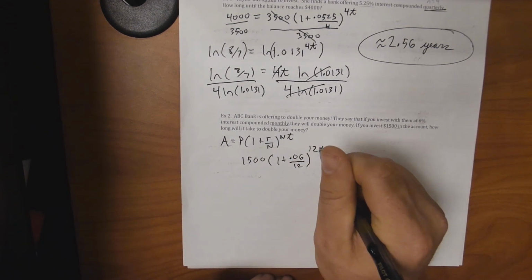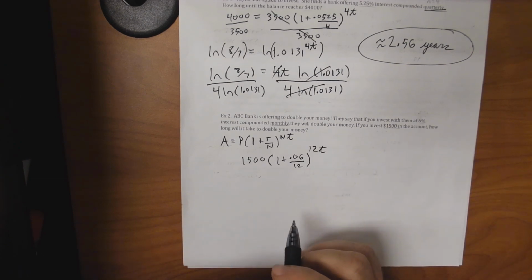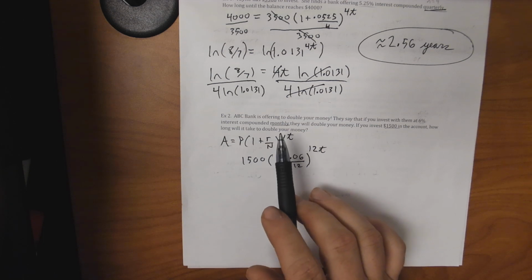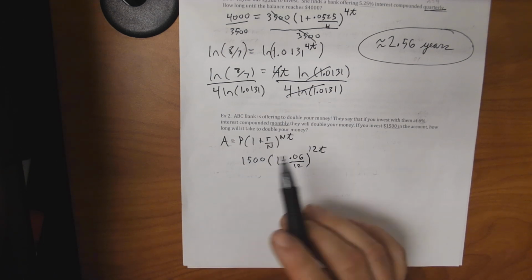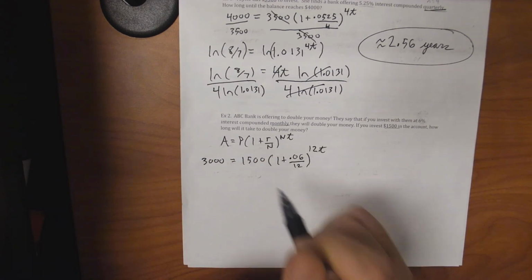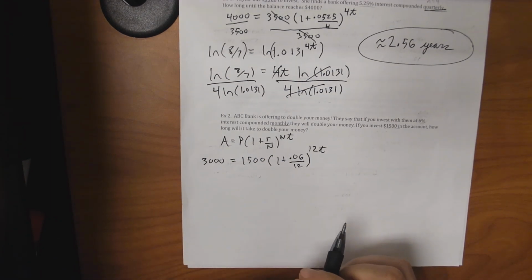We don't know how much time it's going to take. It says how long will it take, so we don't know T. We want to know how long it will take to double. So if we put in $1,500, it will have doubled when the amount reaches $3,000. That's when it will hit double, and then solve the equation.